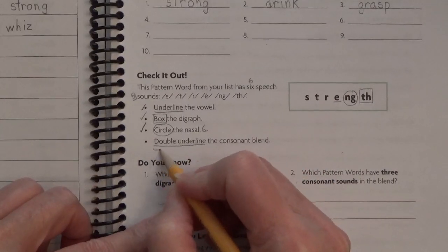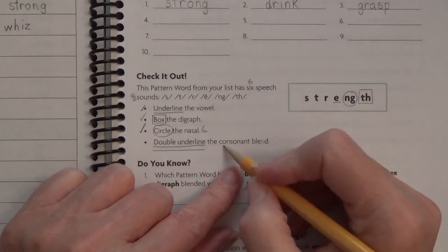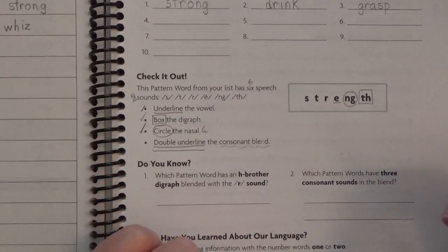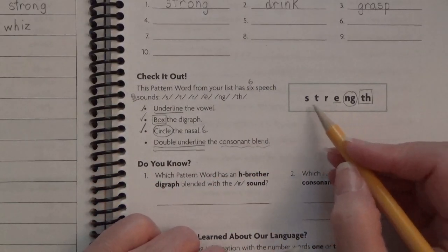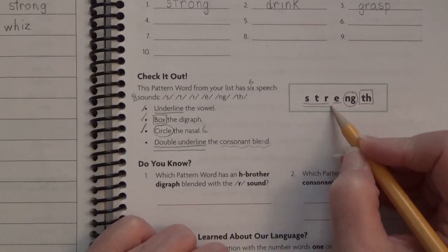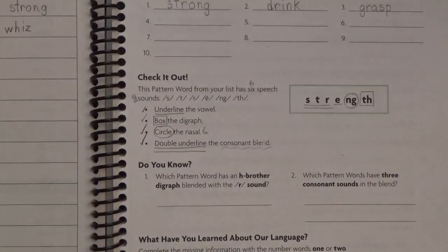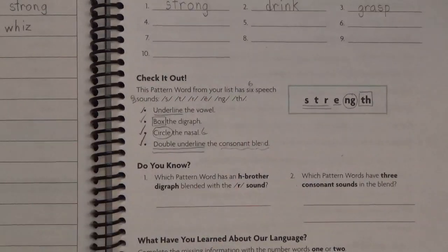So I'm going to practice that right here. I'm going to draw 2 double underlines under the consonant blend. Str. There's my consonant blend. S-T-R. It's like a tri-blend. So 2 underlines. And I can check that off. So I did that. You're going to finish the top.